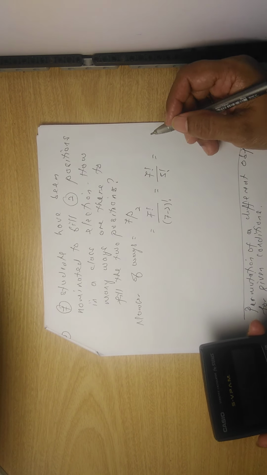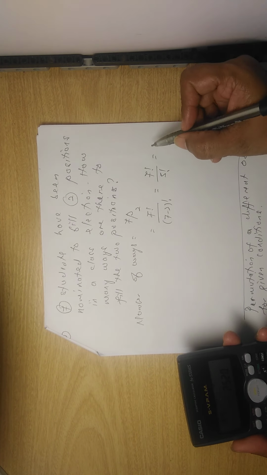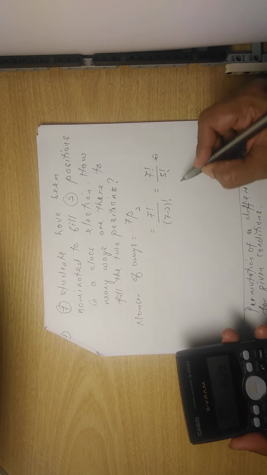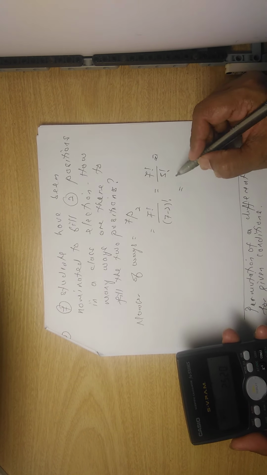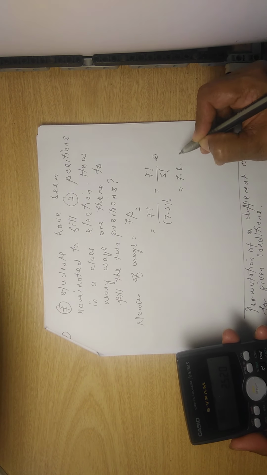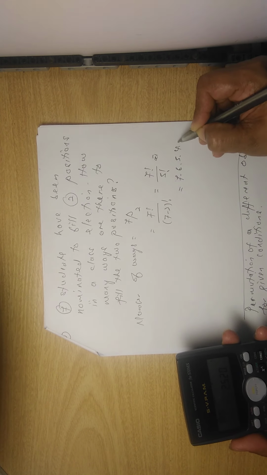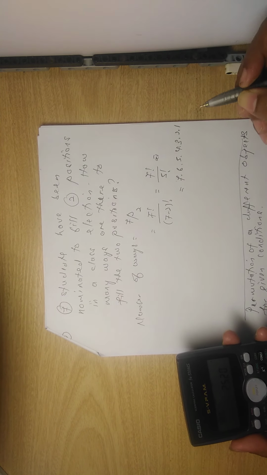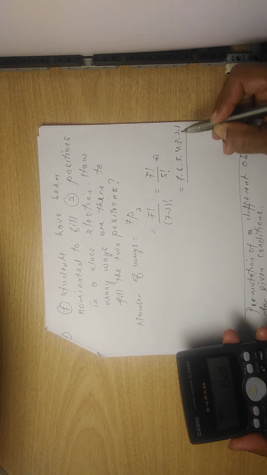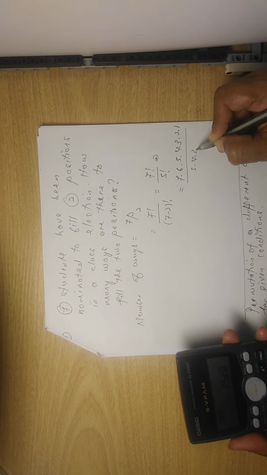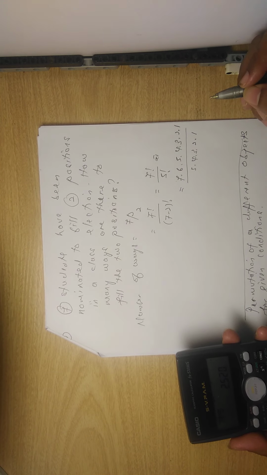Another method of doing this is the ratio method. If you're following the multiplication rule, this is 5, 4, 3, 2 and 1 over 5 factorial, which means 5 times 4 times 3 times 2 times 1.